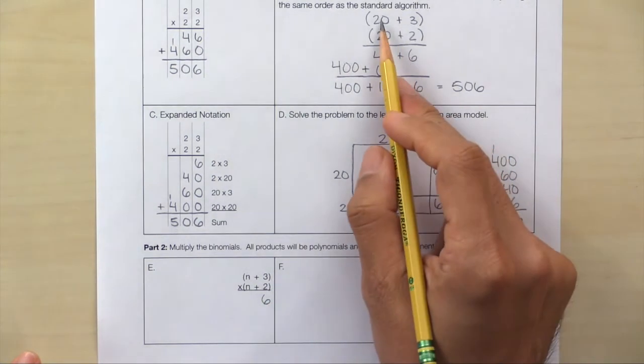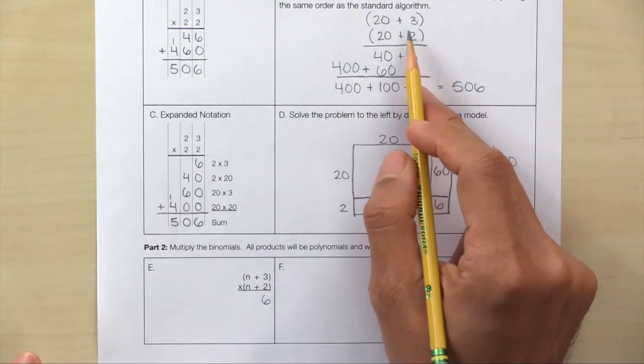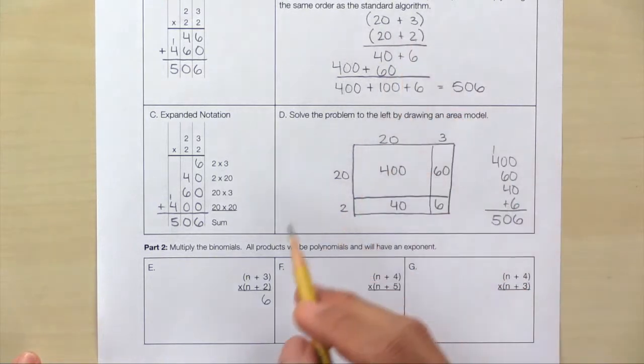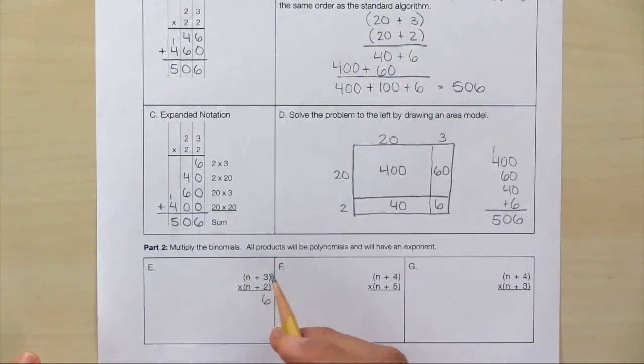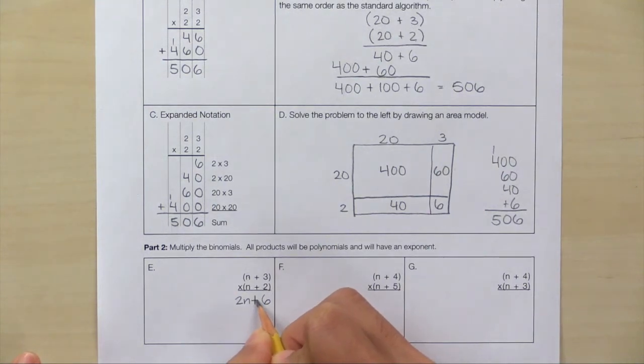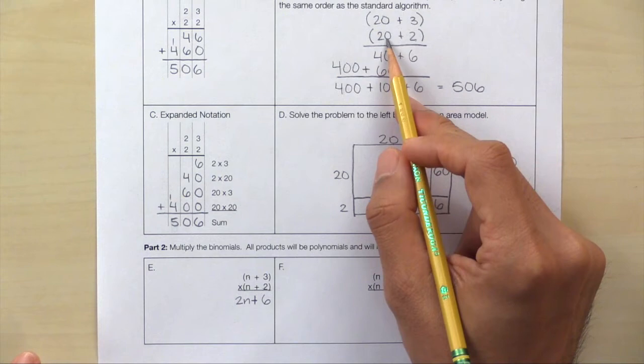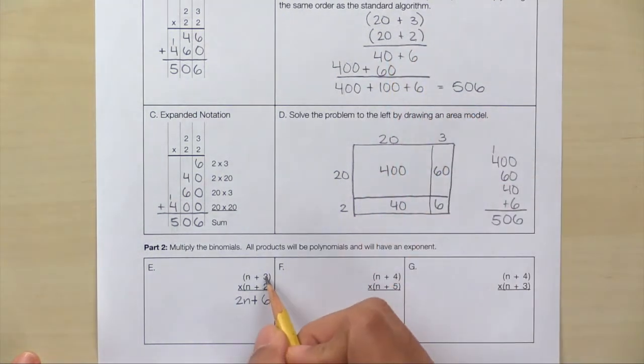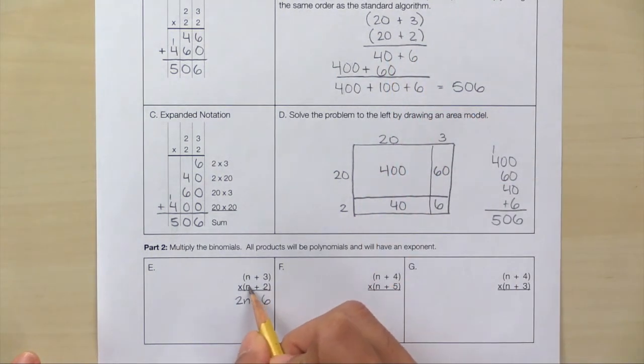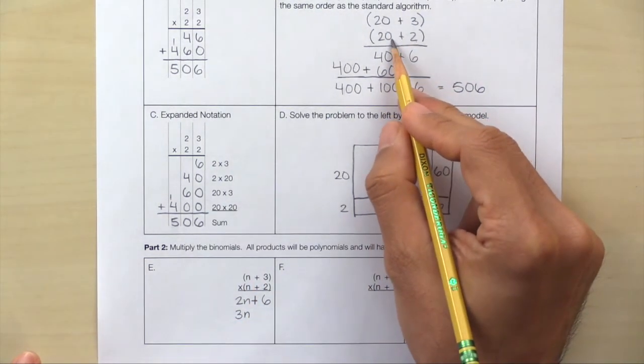Next we have 20 times 2, or 2 times 20. So let's do 2 times n, which is 2n. Write a plus sign in between. Next we have 3 times 20. So let's do 3 times n, which is 3n. Finally, we have 20 times 20.